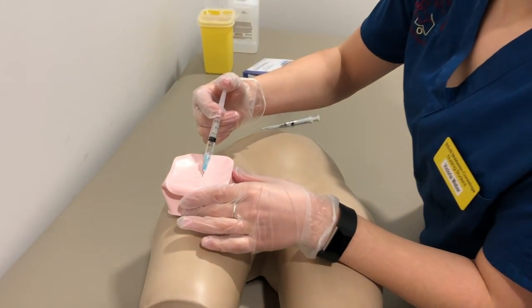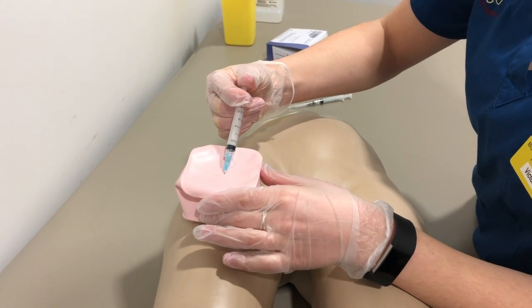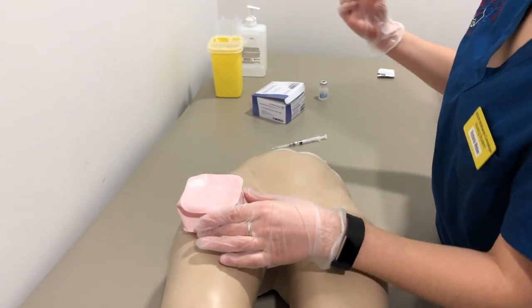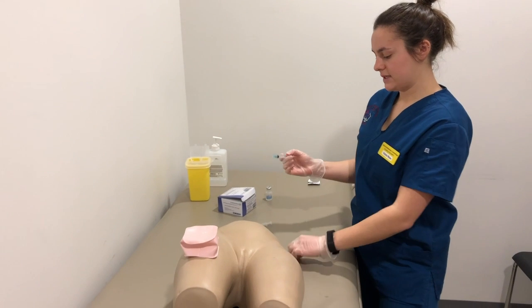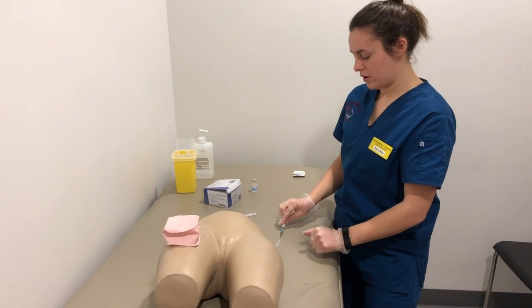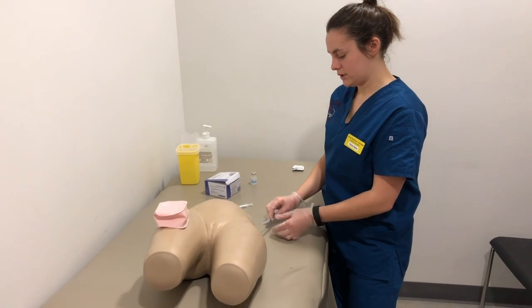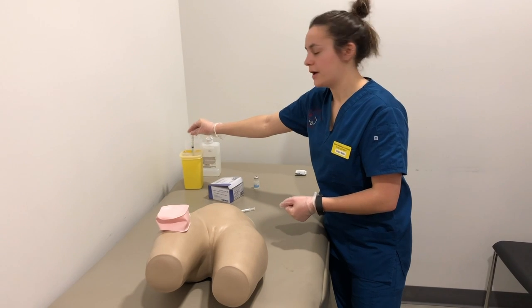And you're going to slowly inject the medication. And pull it out. Next, I am going to put the sheath back on appropriately so that I do not cause harm to myself, and dispose of it within the sharps container.